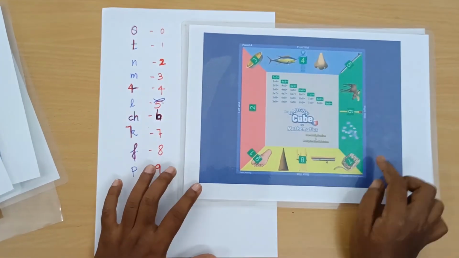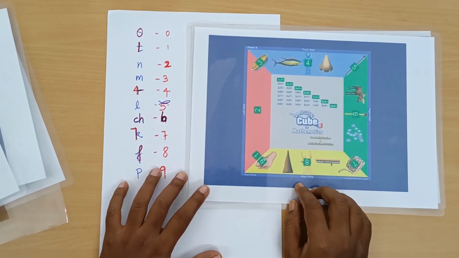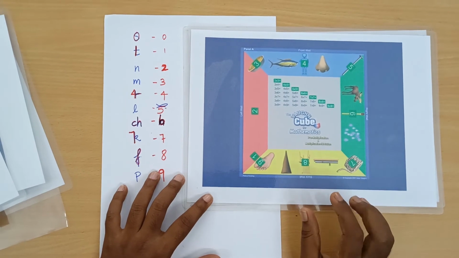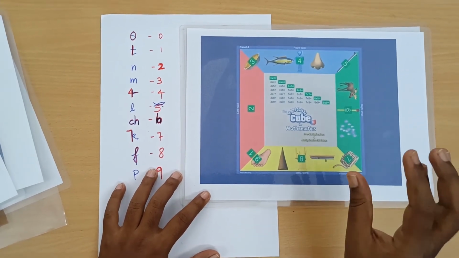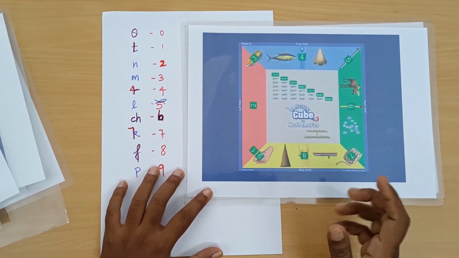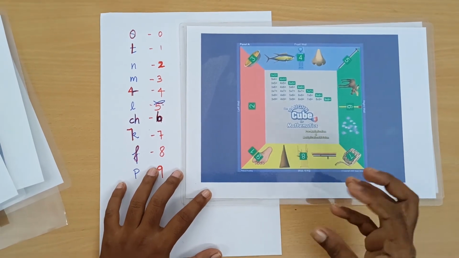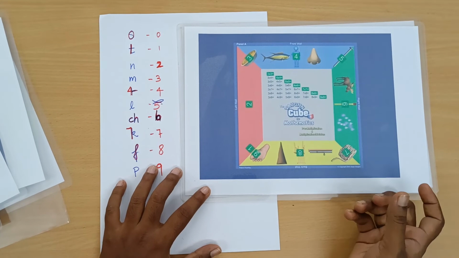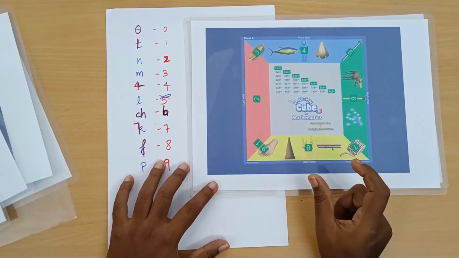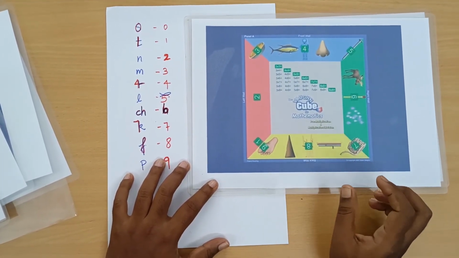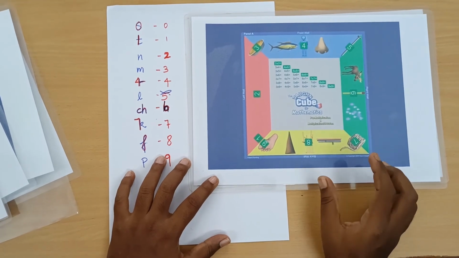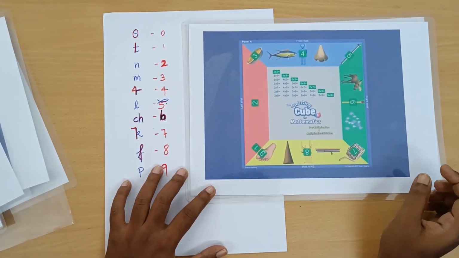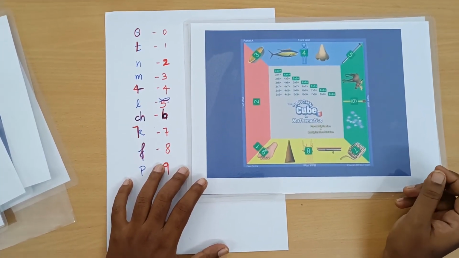So similarly, children should be able to practice and tell the number instead of the object name. They should be doing all this in their mind. They should find the sound in their mind and the corresponding number to that sound, and come up with the correct number between those two numbers.